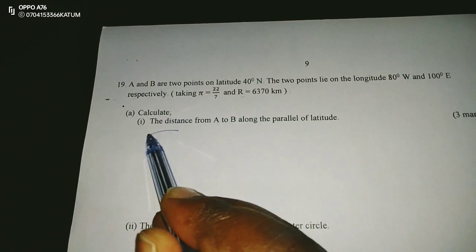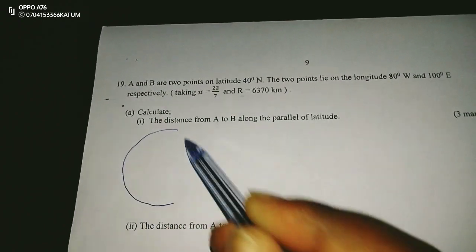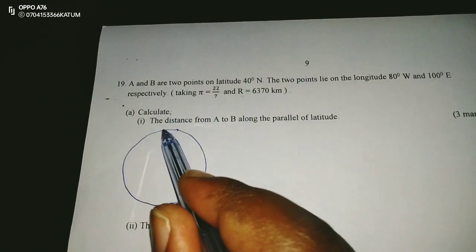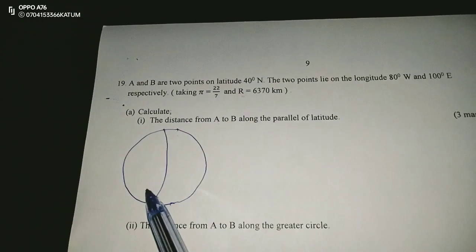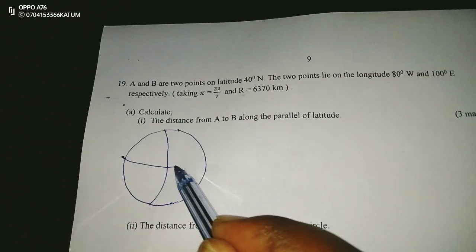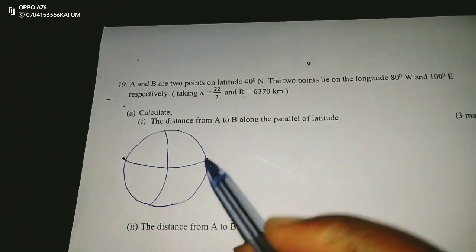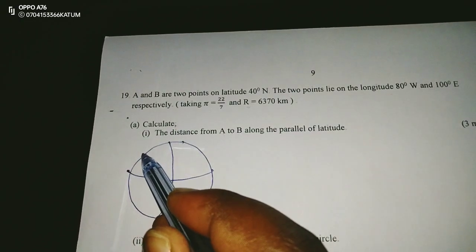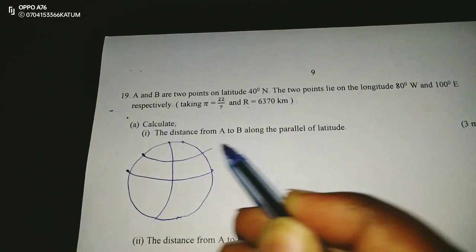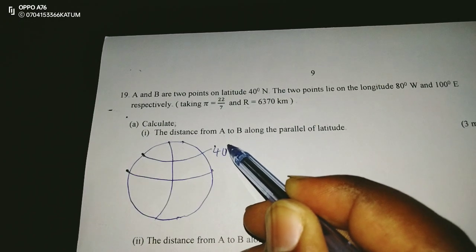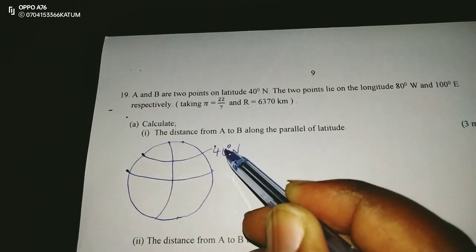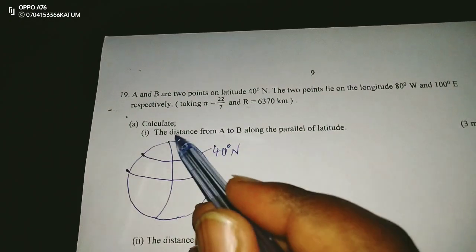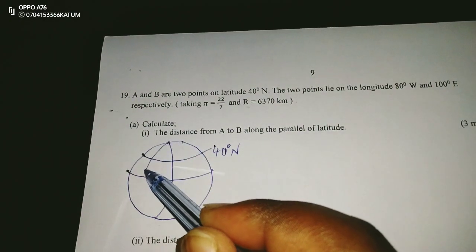So we have the two places here. Let me just sketch the Earth's sphere. This is 0 degrees prime meridian. This is 0 degrees equator. Then we are told the two places are on latitude 40 degrees north. Then we're going to have one on west, 80 degrees.